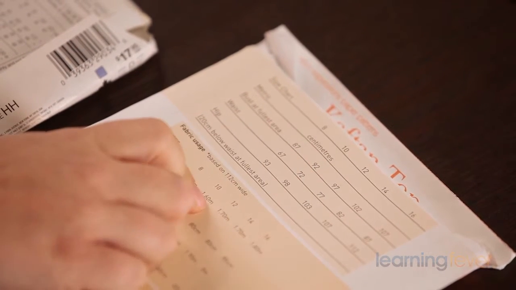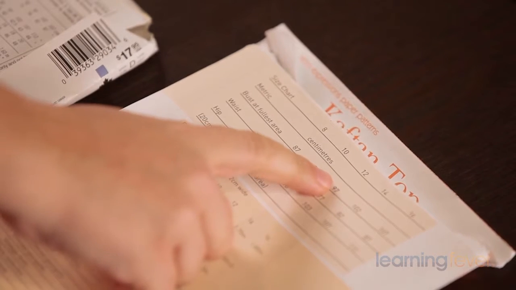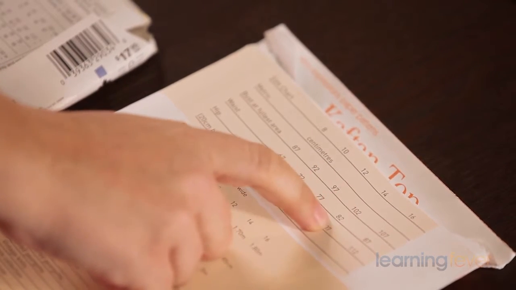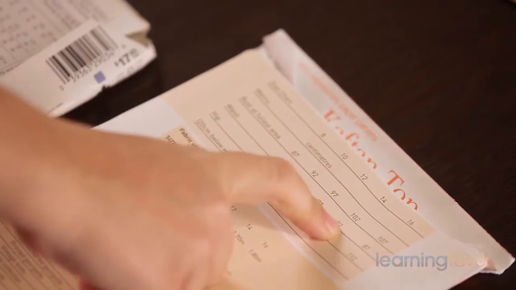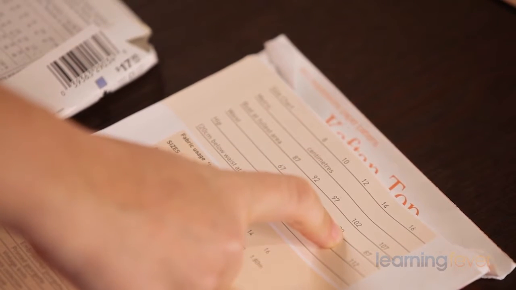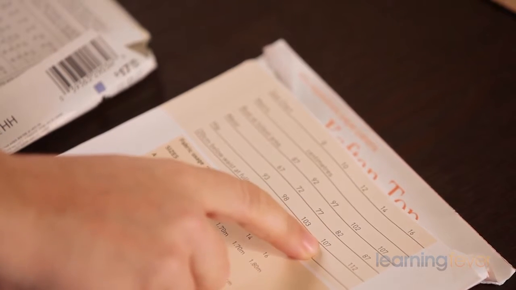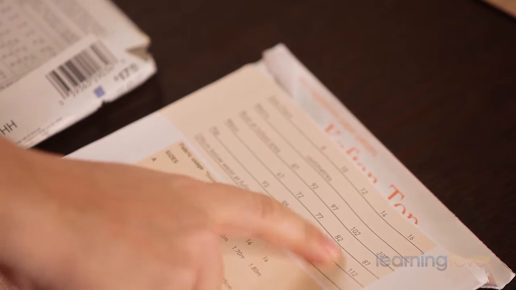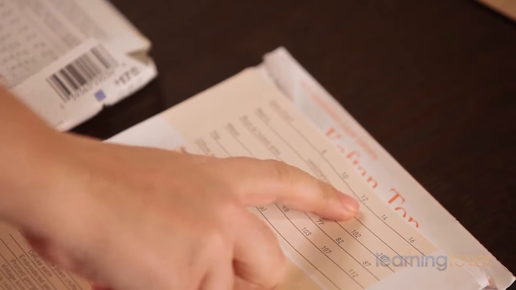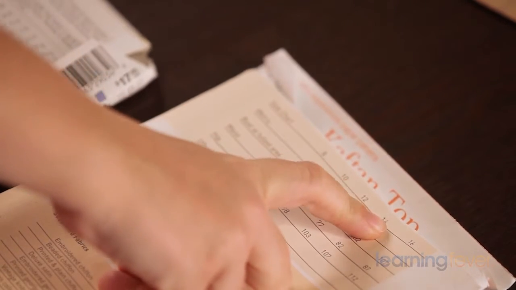The waist measurement was 80. So the closest measurement again would be 82, being a size 14. And the hip measurement was 105. So again, we've got a measurement of 103 or 107. So we're somewhere between a size 12 and a size 14.